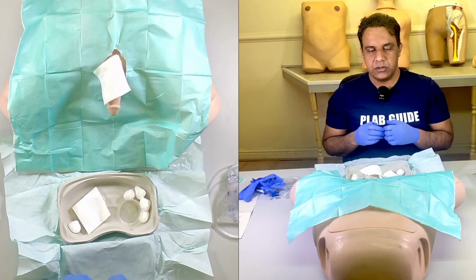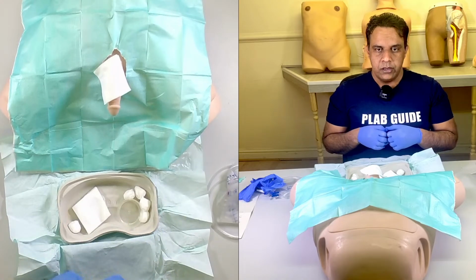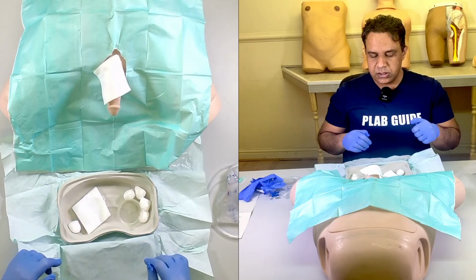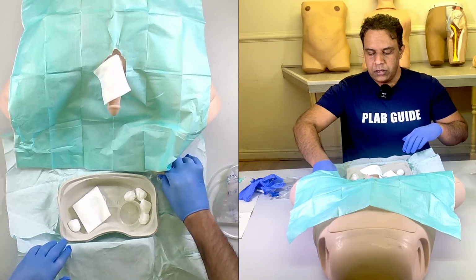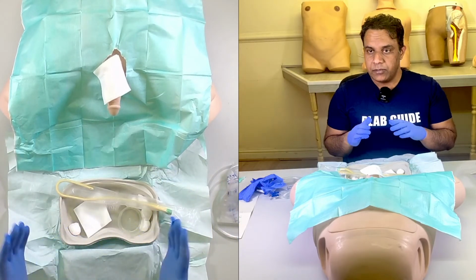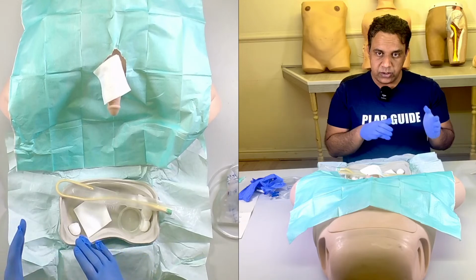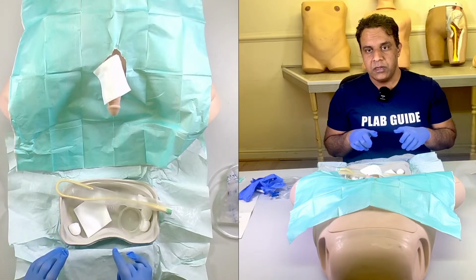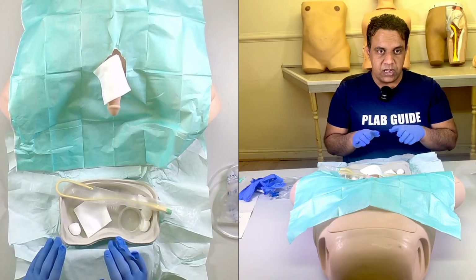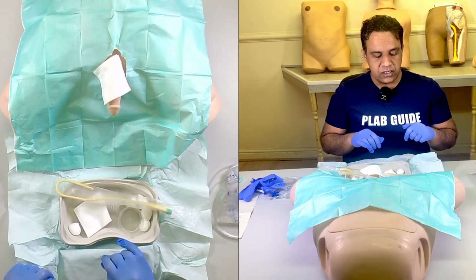Mention this to the examiner or verbalize that ideally I will change the gloves at this point, because the catheter is a prosthetic device that you are going to insert in the patient, and it is important that you change your gloves before you insert any prosthetic device.